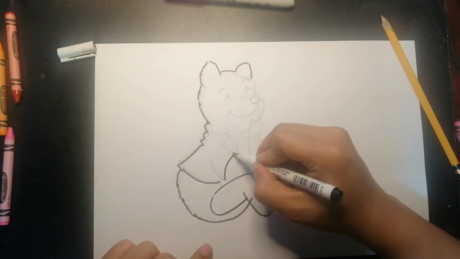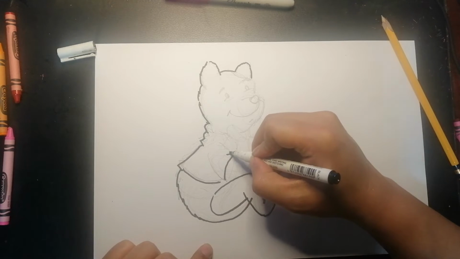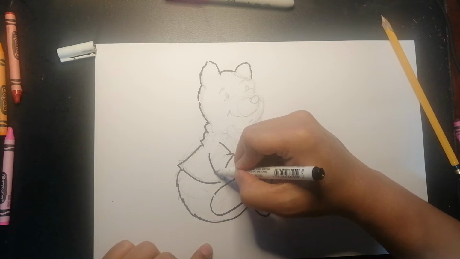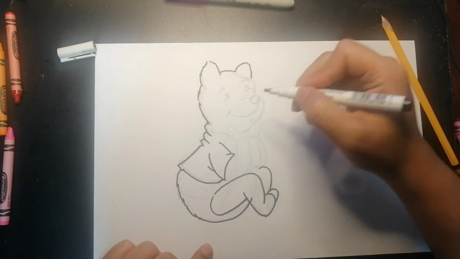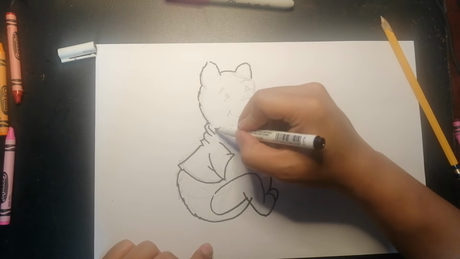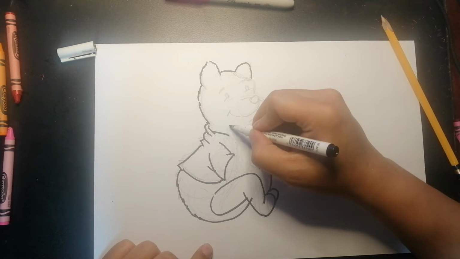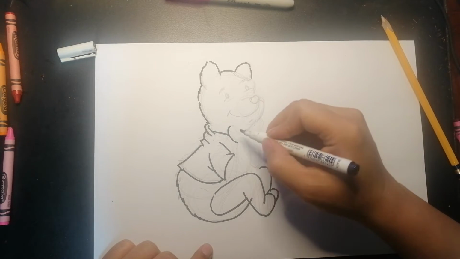Okay, and then yung katawan, may t-shirt, sleeves. Ito yung maglagay ng mga lines dyan, yung collar niya, and then yung kamay.